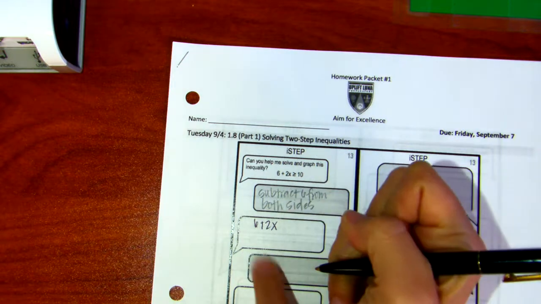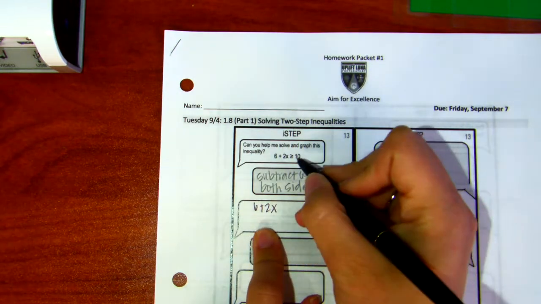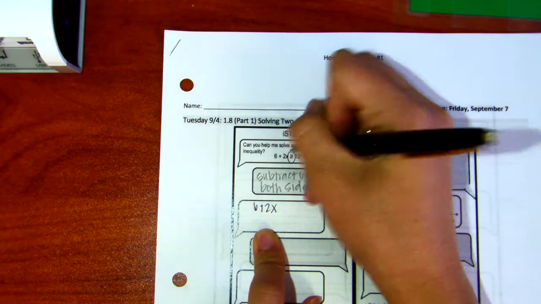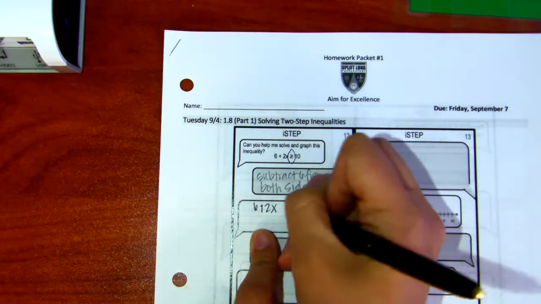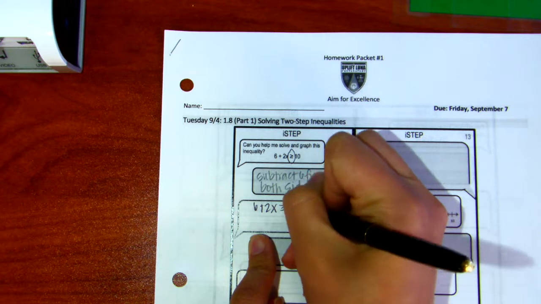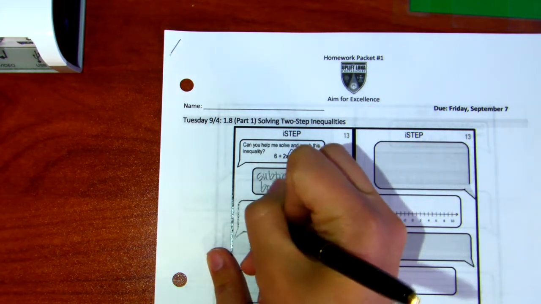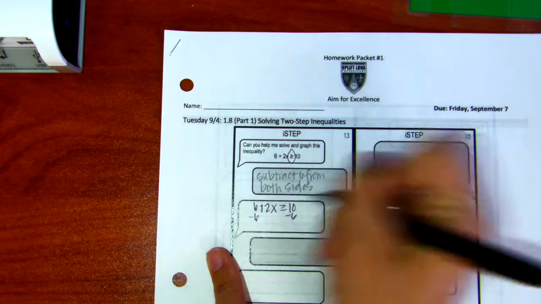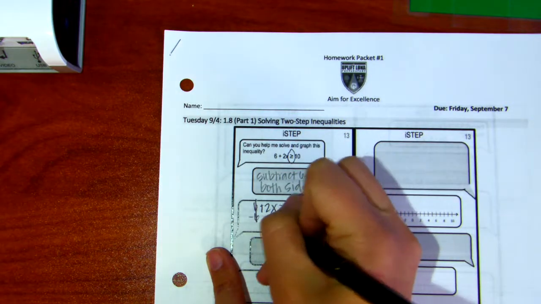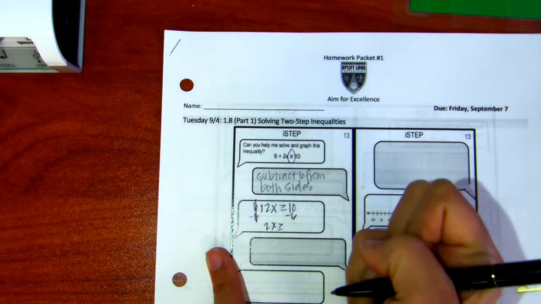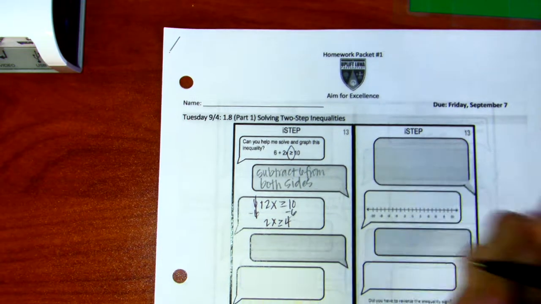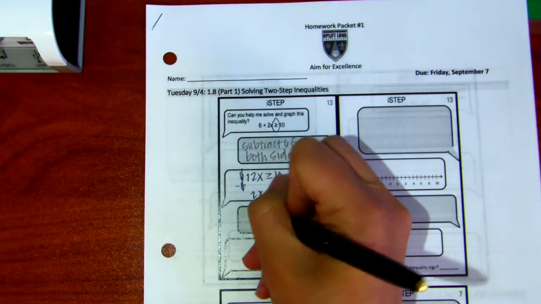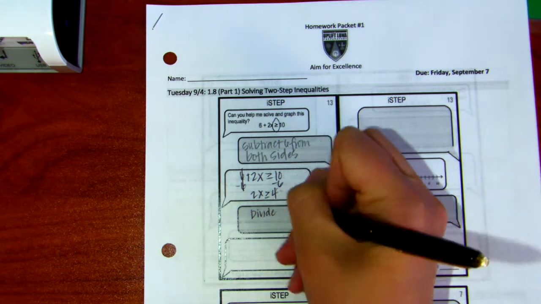6 plus 2x is, what do we say this inequality is? Greater than or equal to? Subtract 6. Subtract 6. What do we get? 2x is greater than or equal to, what's 10 minus 6? 4. What's our next step? Divide both sides by 2. Do we have to flip the sign? No.